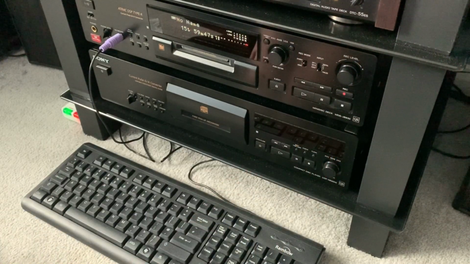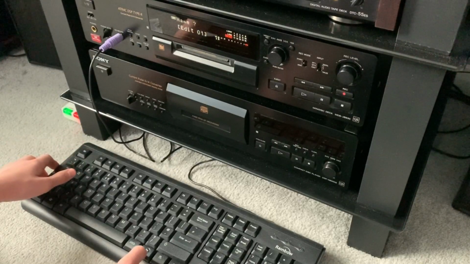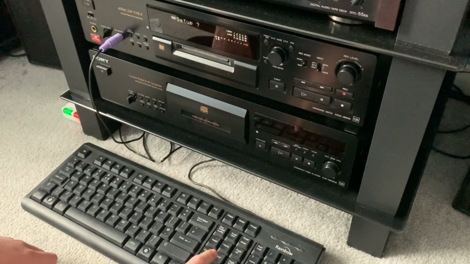If you want to do the name of the disc, okay, so you press this button here, ESC, then it says name? If you want to go to the other options, you press the arrow up and down. So track erase, move, combine, divide, A-B erase, A to B erase, all erase, setup.